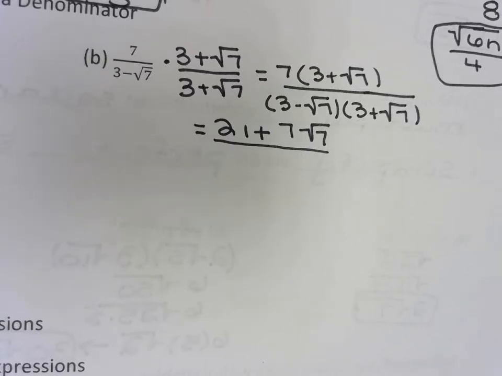So what special name do I have when I multiply a binomial times a binomial? You should know how to do it. You will get a trinomial in this case as an answer, but that's not what it's called.